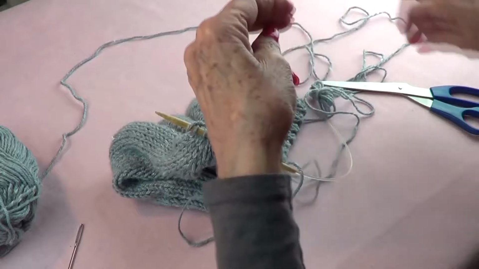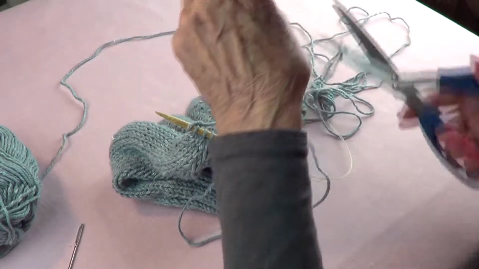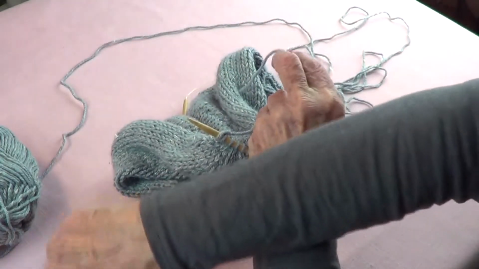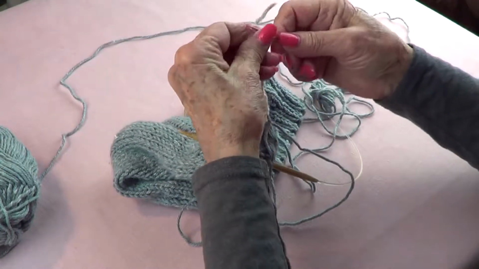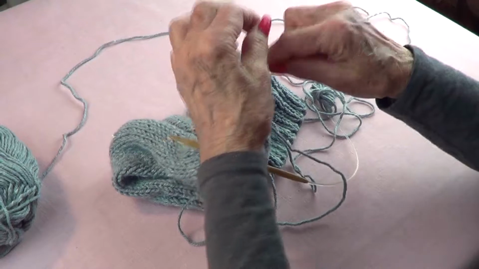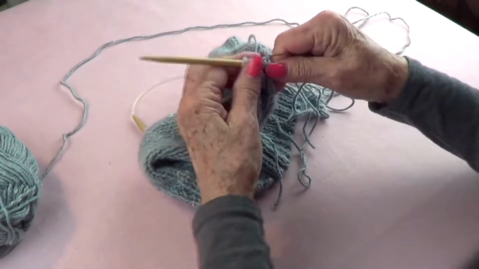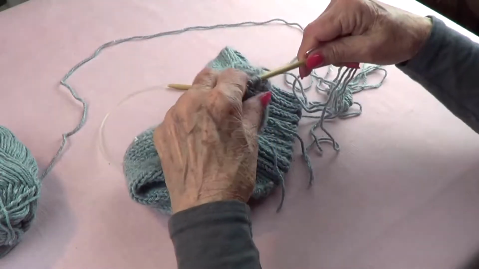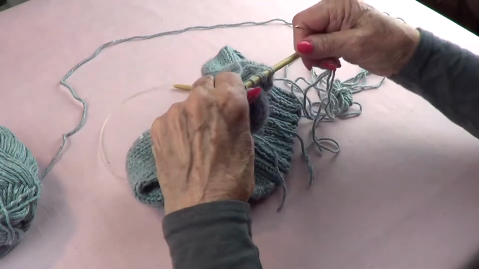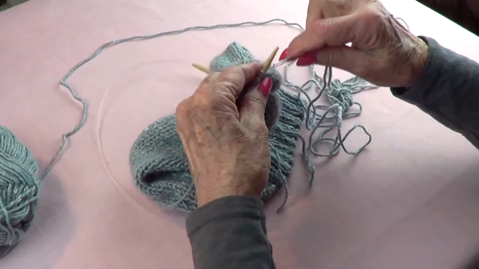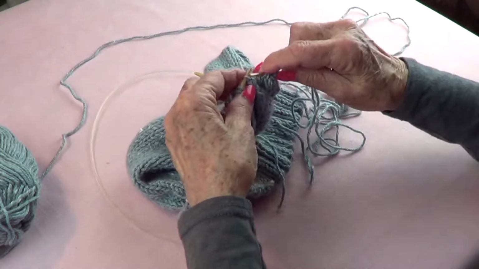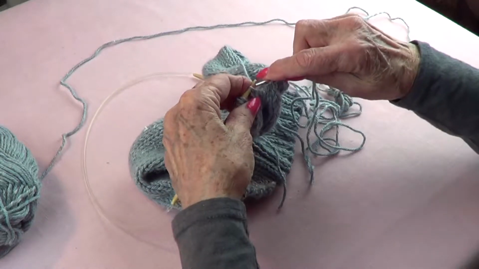So now I'm going to leave a long tail because I want to sew with it. And I cut it and I pass my yarn through my needle. And then, since I have circular needles, that's a good part about having circular needles, even when you are turning. I usually use circular needles because they're so much easier to work with.